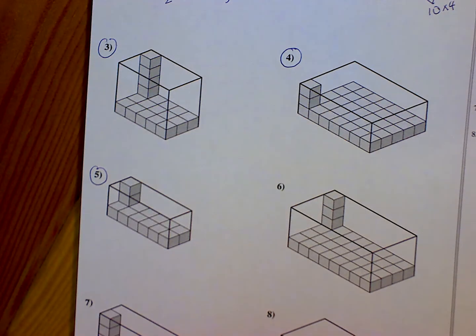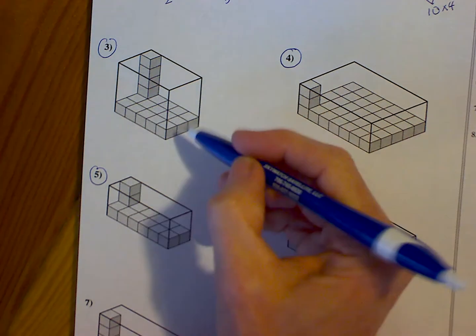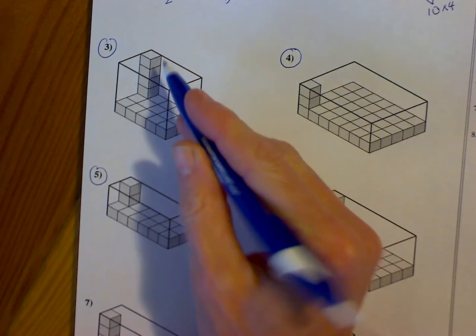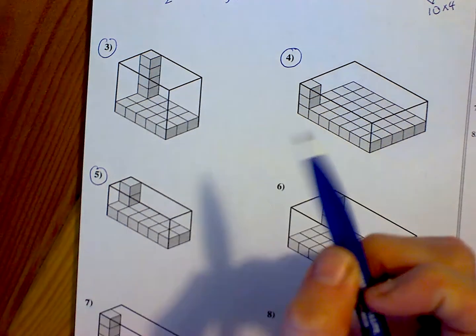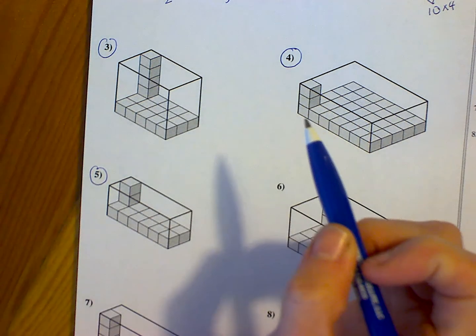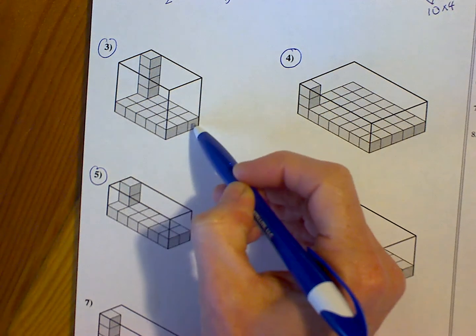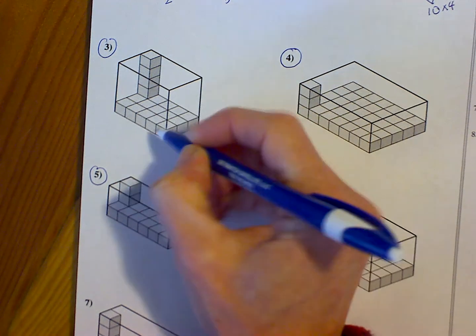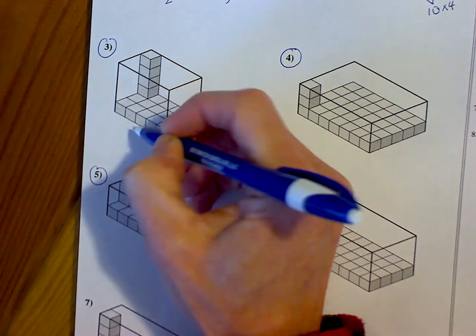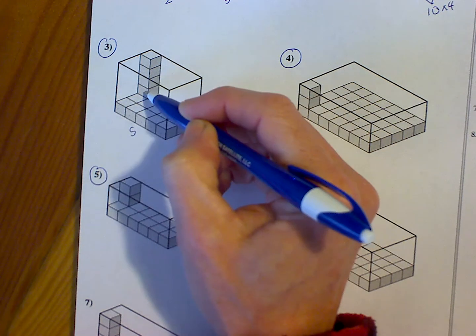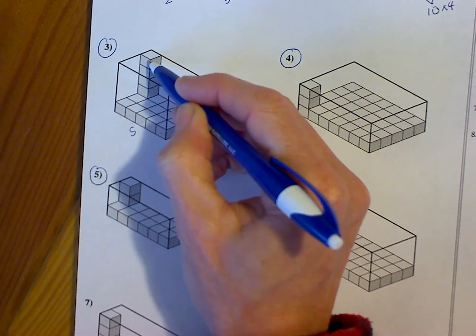Okay, so let's check your work. Again, we're just going to do the side to side, up and down, and back. Now, number 3 looks a little bit different. We have 1, 2, 3 here, 1, 2, 3, 4, 5 there, and you can only see 1, 2, 3, 4.